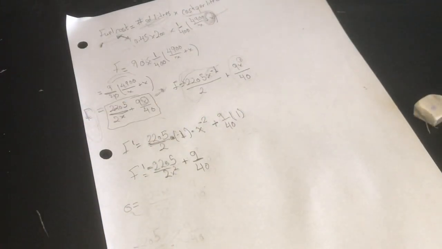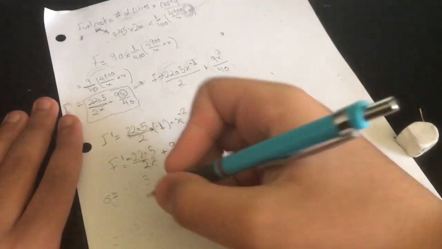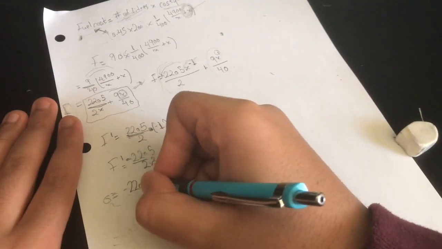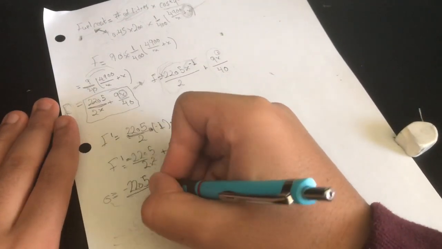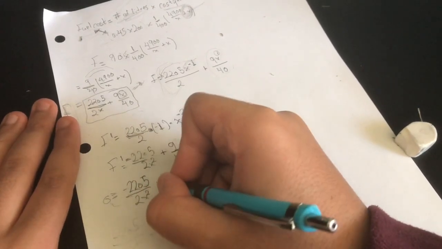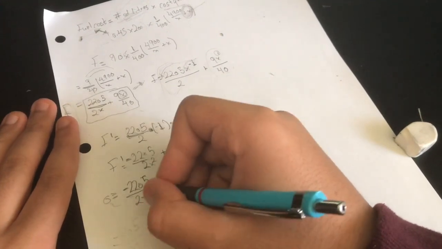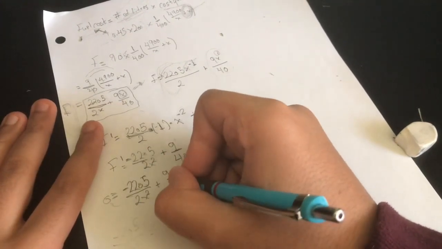Now we need to make the derivative equal to 0, which will give us the critical values, or when the slope is 0. So 0 equals negative 2205 over 2x squared plus 9 over 40.